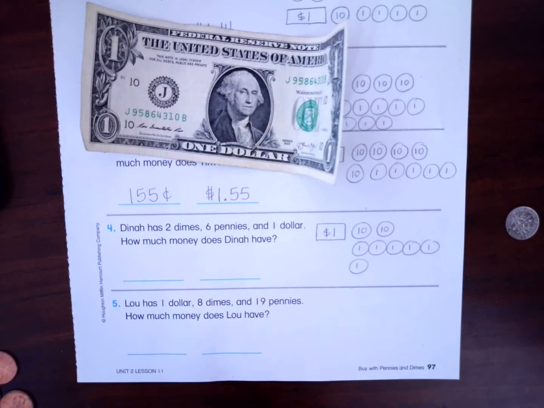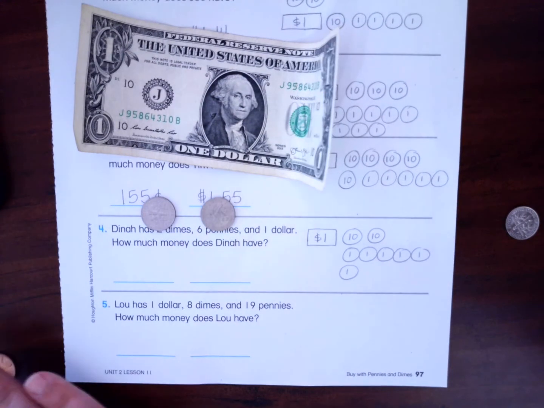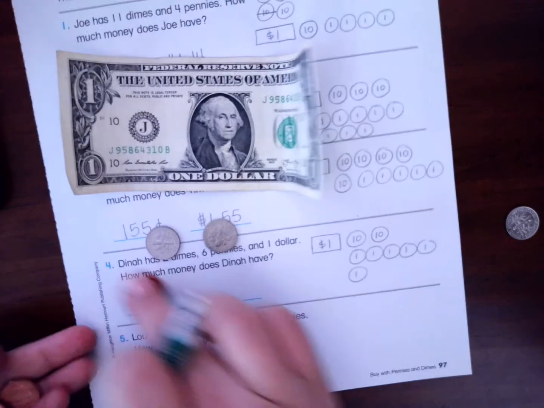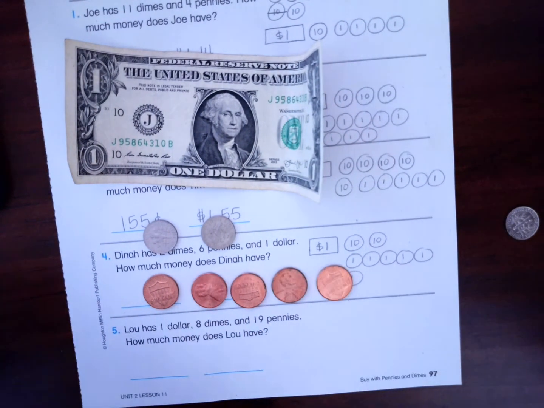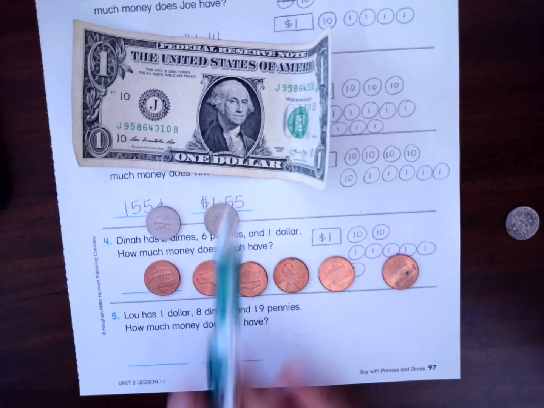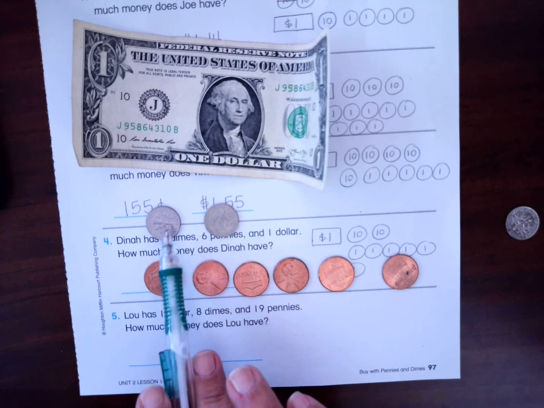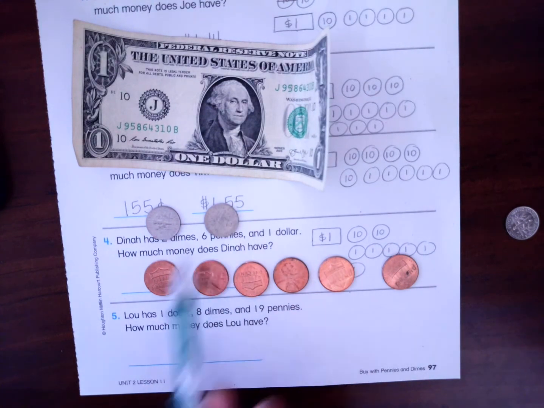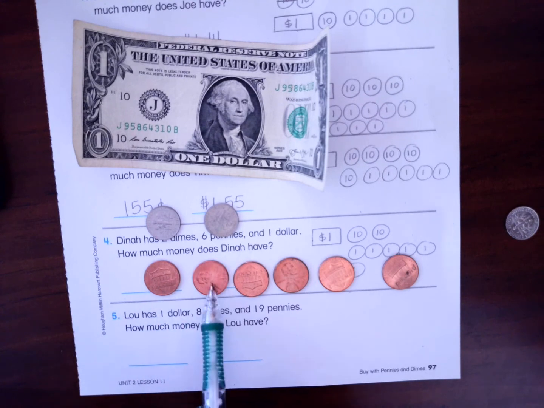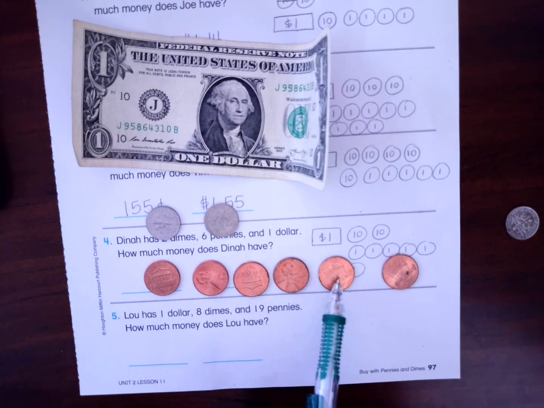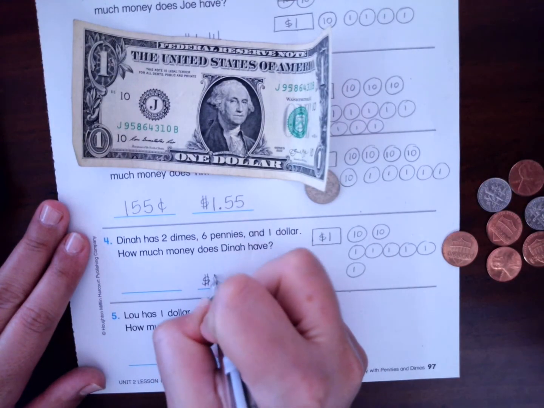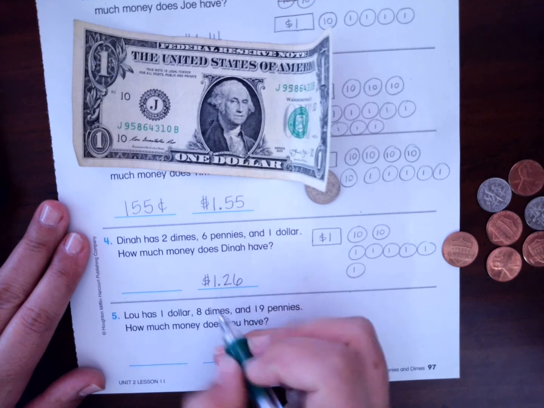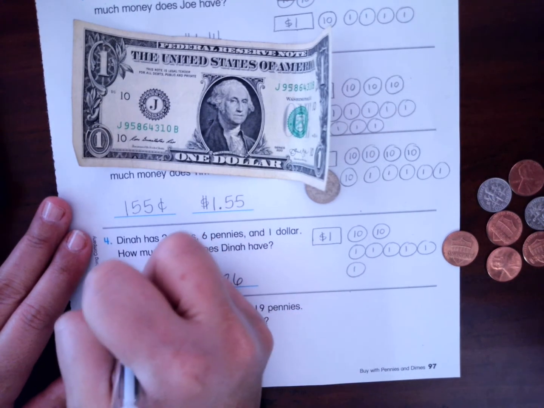When I look at my real money and kind of put it out the same, it would look like this. So let's count. So $1, $1.10, $1.20, 21, 22, 23, 24, 25, 26. So $1.26, don't forget your decimal point, or that's the same as 126 cents.